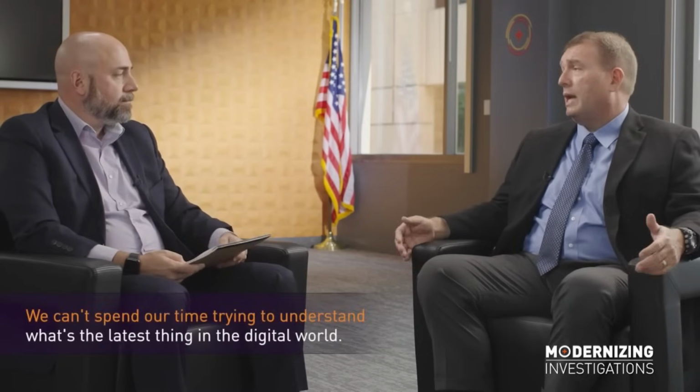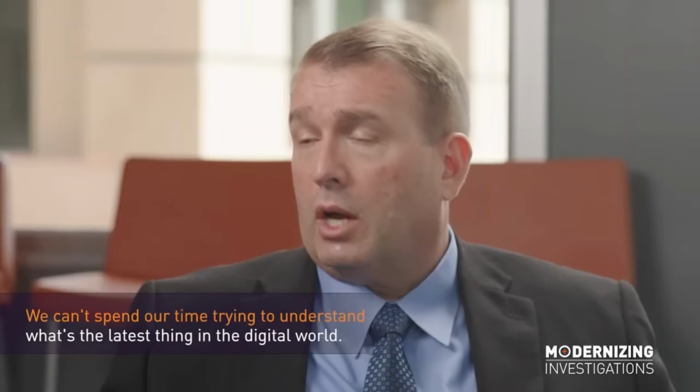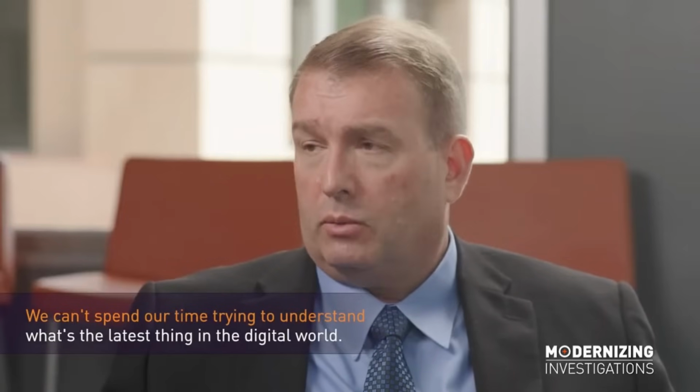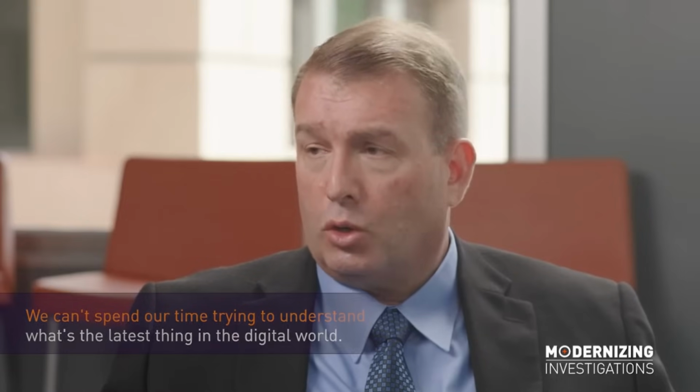Right, and it's important as prosecutors, because we can't spend our time trying to understand what's the latest thing in the digital world. We're relying upon industry to translate that to law enforcement, to educate the prosecutors, in order to stay ahead of defendants who might use technology for an unlawful purpose. And that's a hand-in-hand partnership between the three of us that if we don't have it, we will have a lot more crime and a lot more people getting hurt.